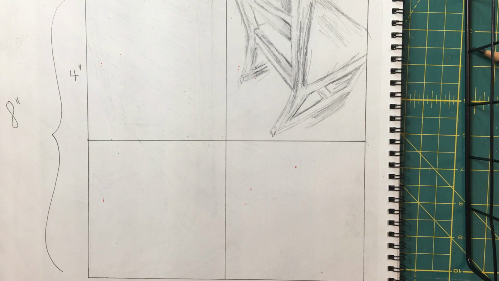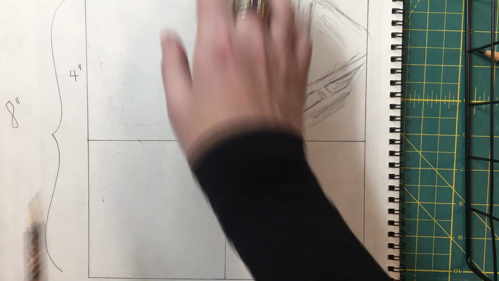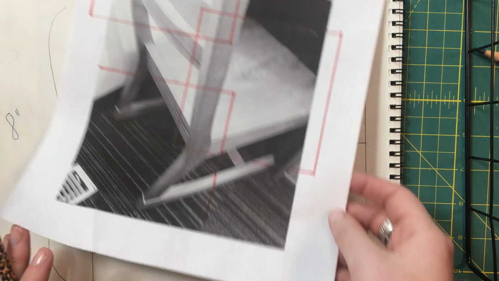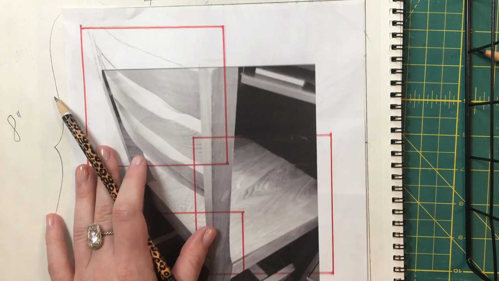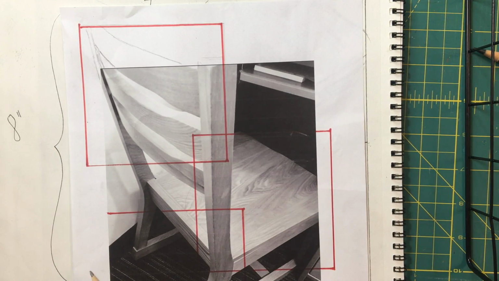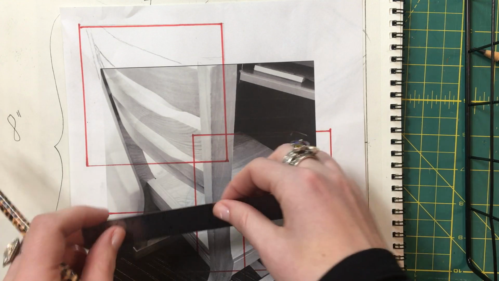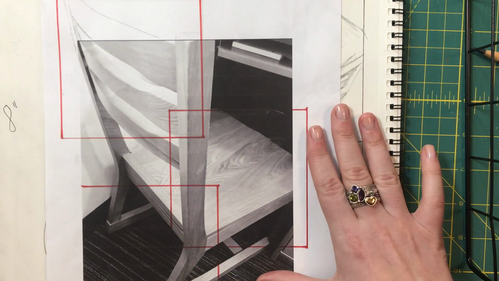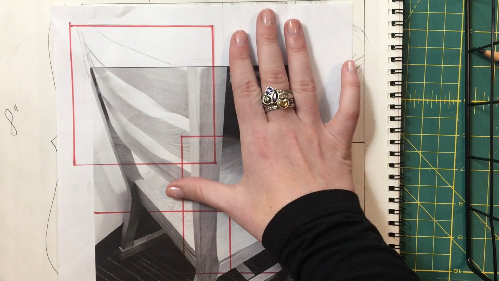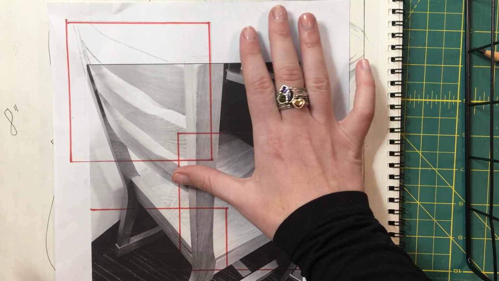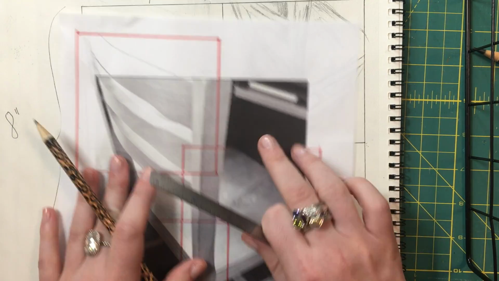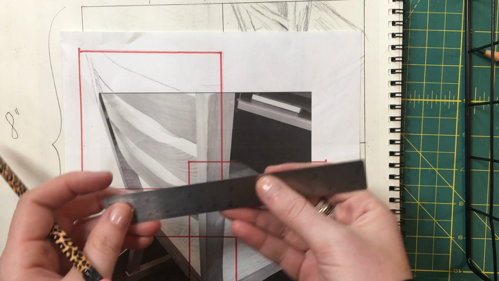Alright, so now that we've got that done, and you have your photograph printed out, what is helpful for me, and might help you as well, is to take your ruler again and make a 4 by 4 box on sections that you want to draw. So this is how you make a window.